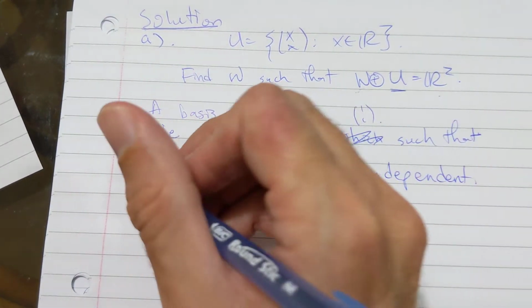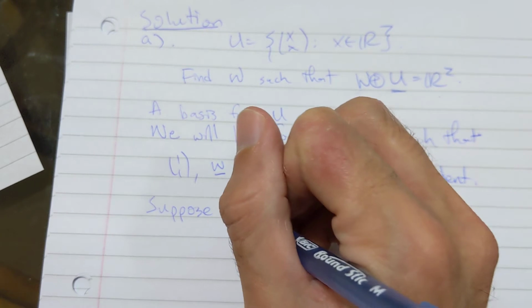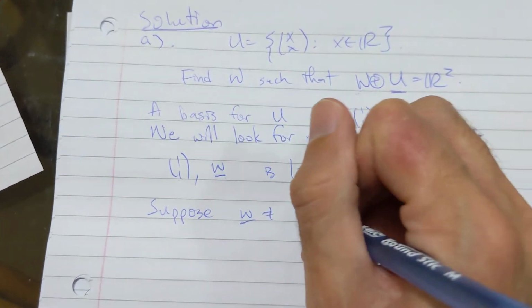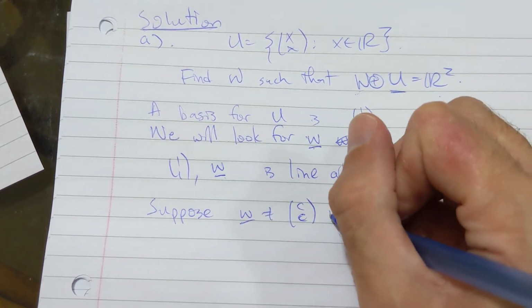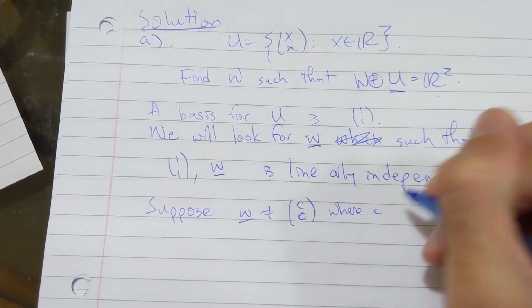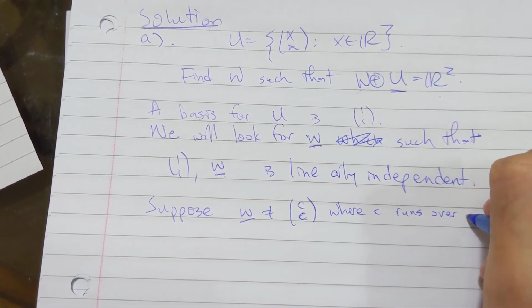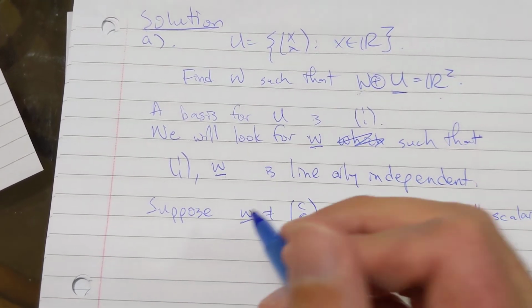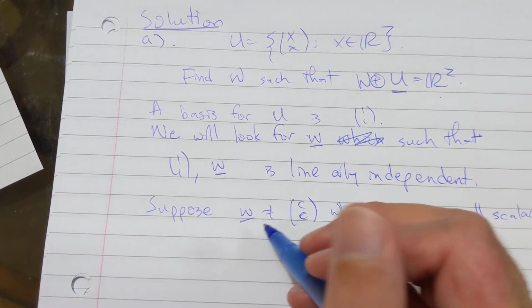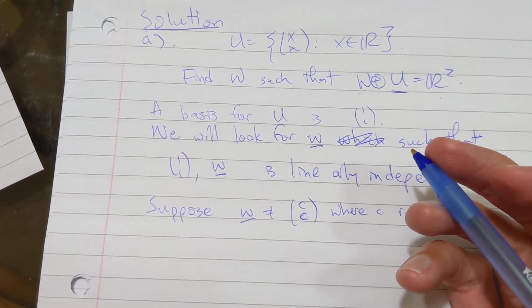Suppose w is not equal to (c, c), where c runs over all scalars. In other words, suppose that the first and second coordinates of w are different.